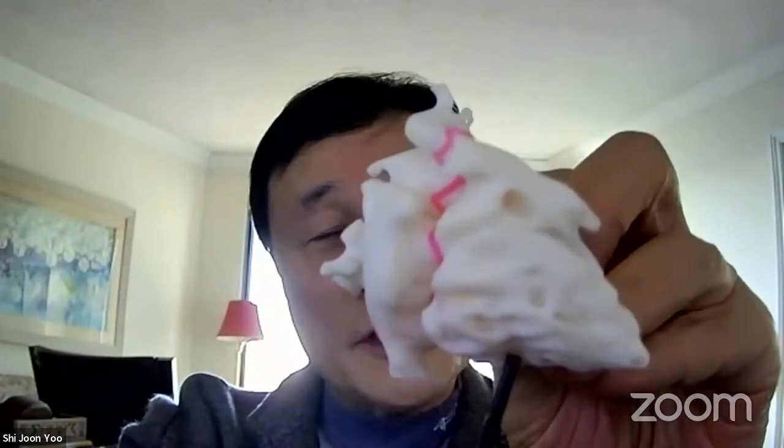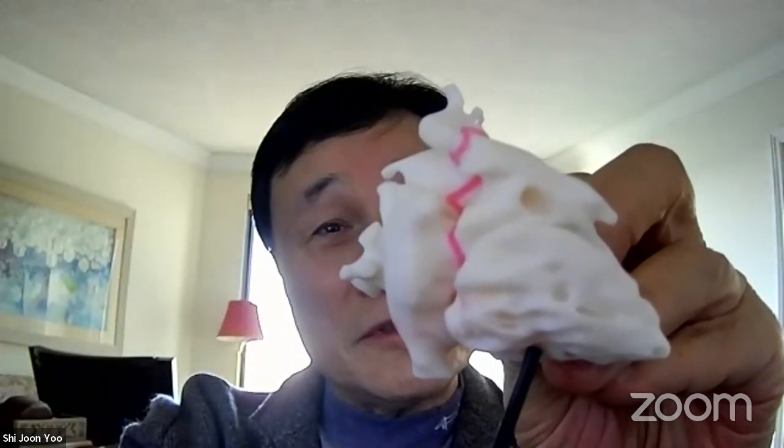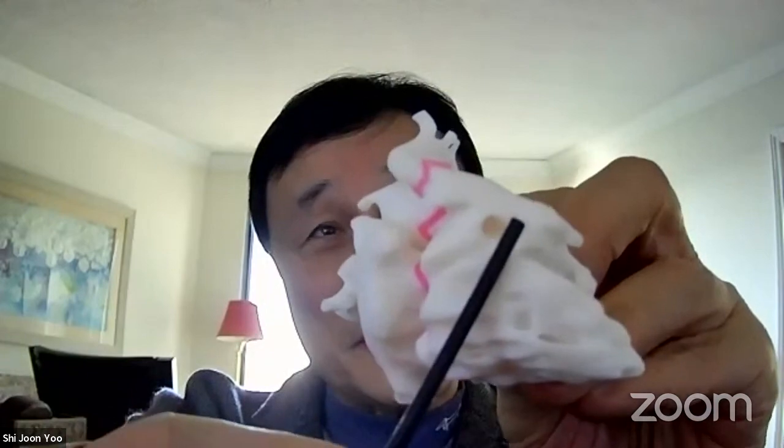Could you allow me to show the case we discussed? Indeed, on the screen. Can you see the screen here? Absolutely. So this is the case with the twisted AV connection, with the left ventricle below and the right ventricle above.